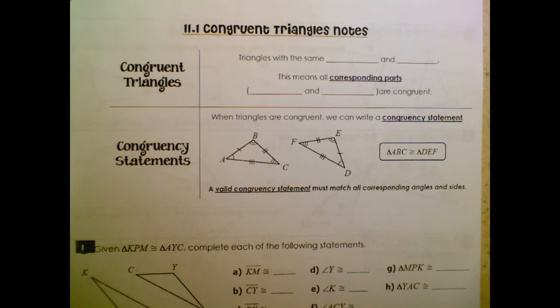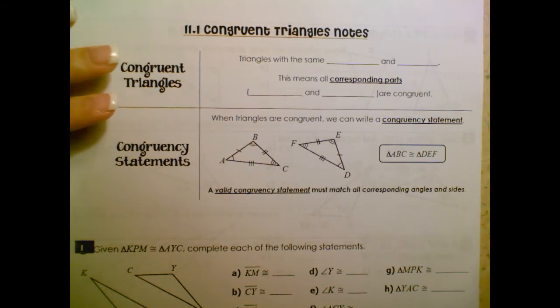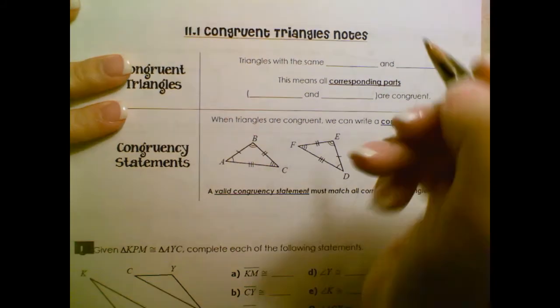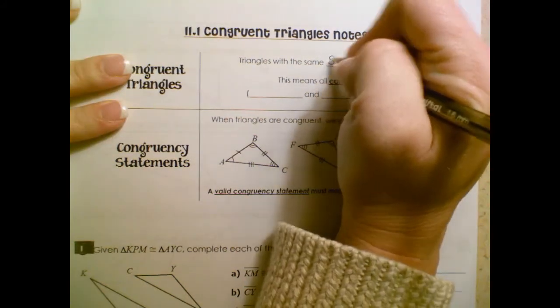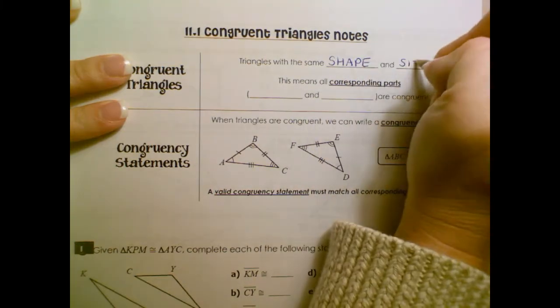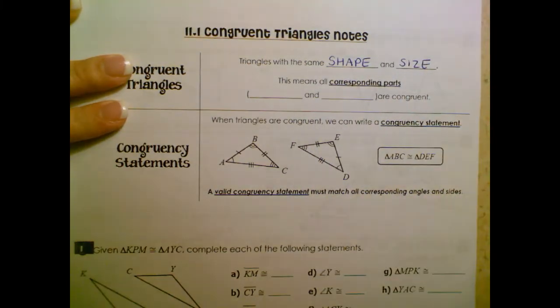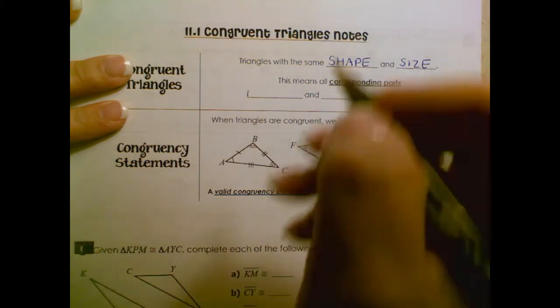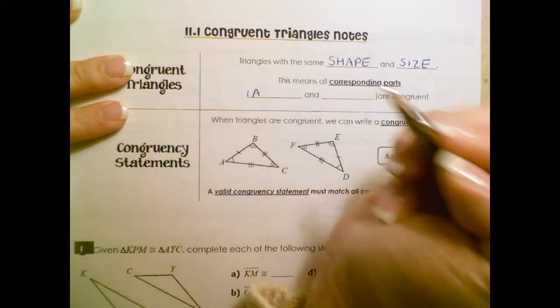And today's lesson is going to be over congruent triangles. Congruent triangles are triangles with the same shape and size. This means that all corresponding parts, so angles and sides, are going to be congruent.